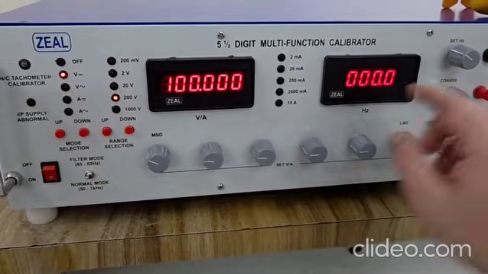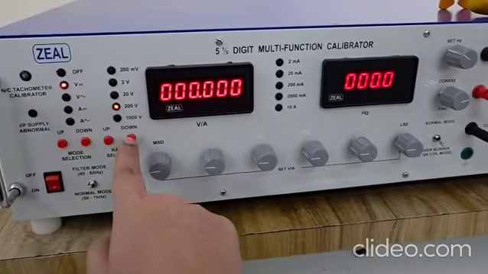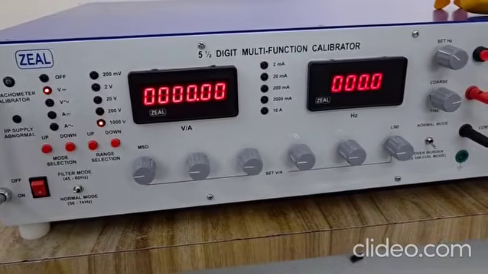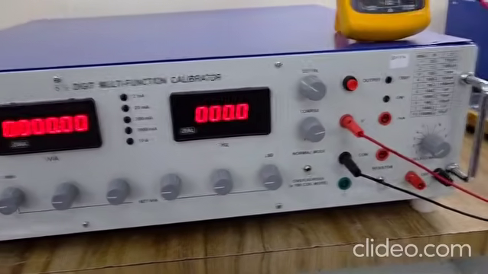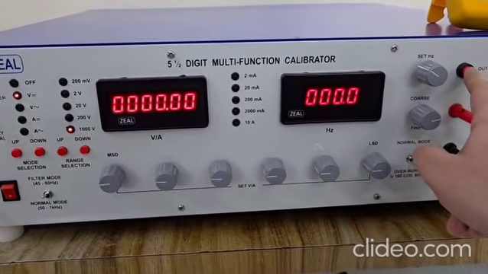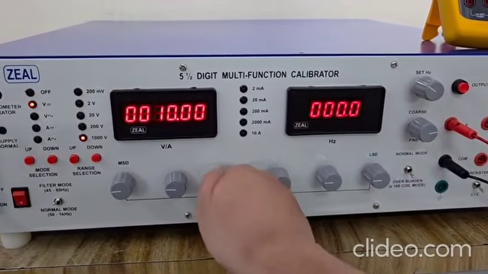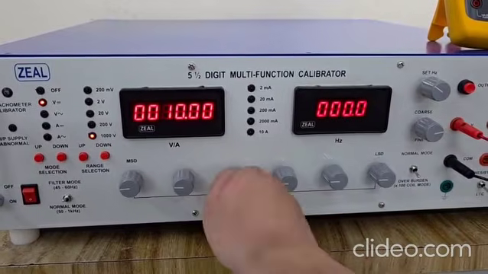Now before going to 1000 volt, I will put output off, go to 1000 volt, and I will show 500 volts over here. I will put output on and gradually increase the voltage.